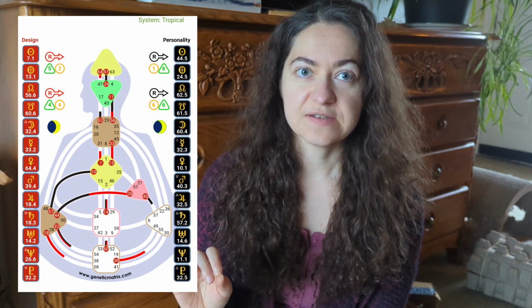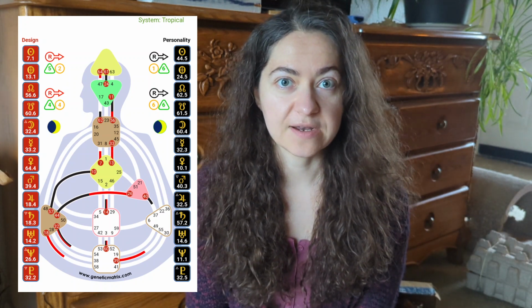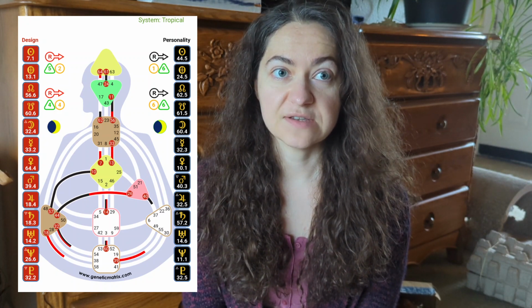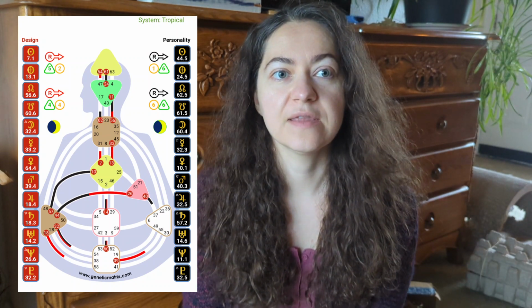If you go to the right, the triangle on the right that's white and undefined is the emotional solar plexus. I have no activations in my solar plexus. It is wide open. There's nothing going on there.